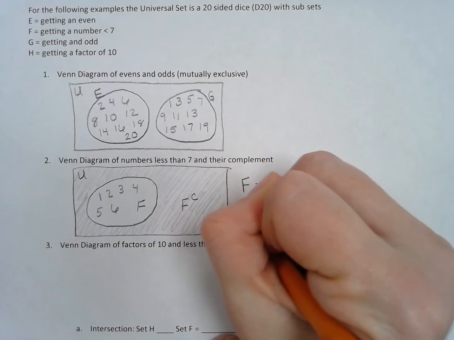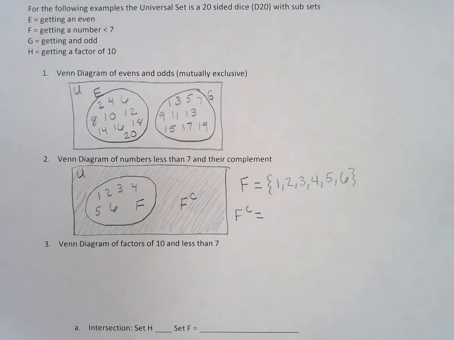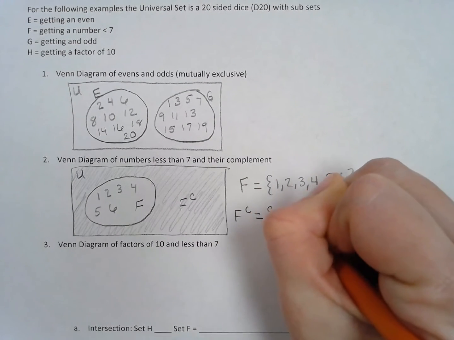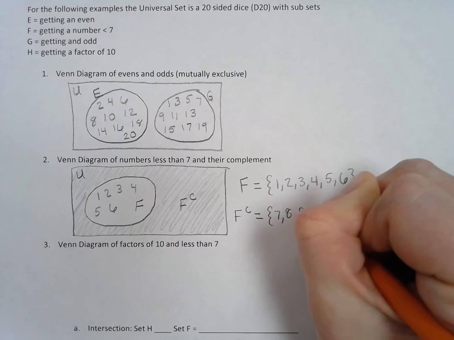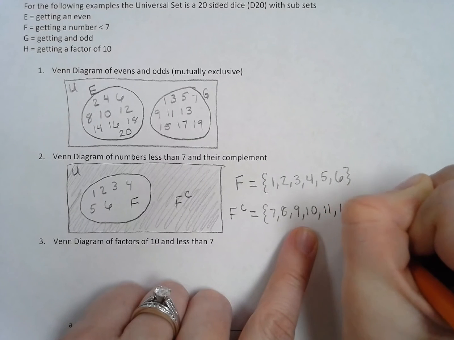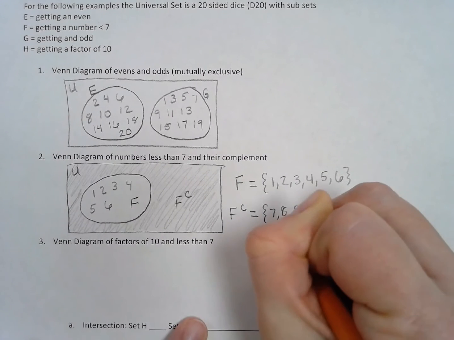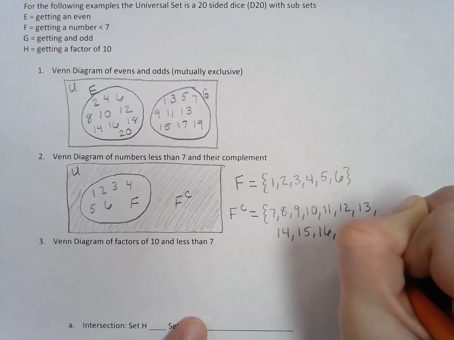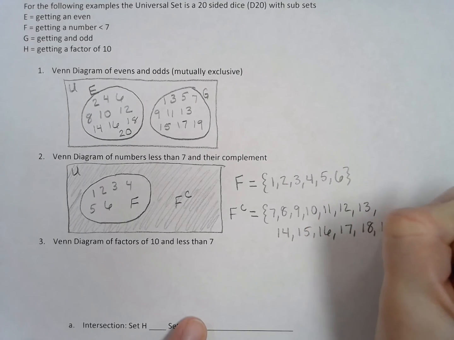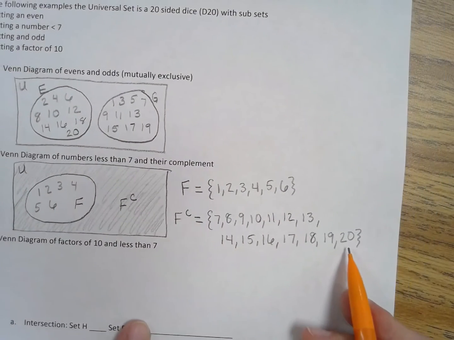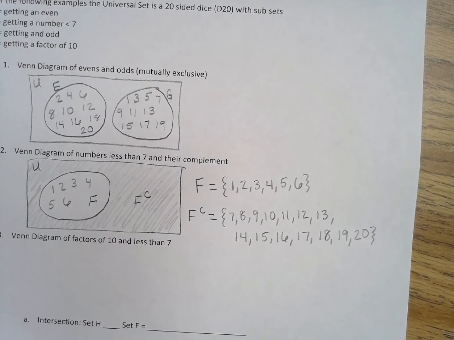But if we wanted the F complement, it would be all the other numbers. So starting at 7, so 7, 8, 9, 10, 11, 12, 13, and it keeps going, 14, 15, 16, 17, 18, 19, all the way to 20, and stopping since the universal set is only 1 through 20.